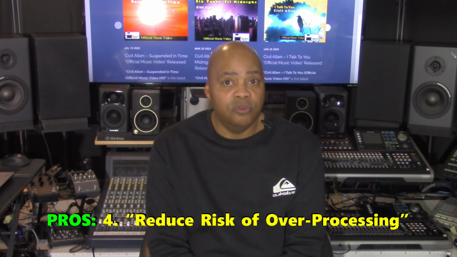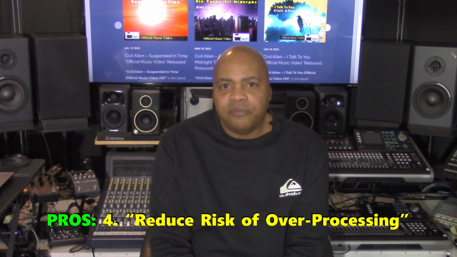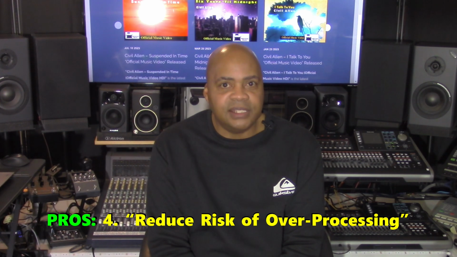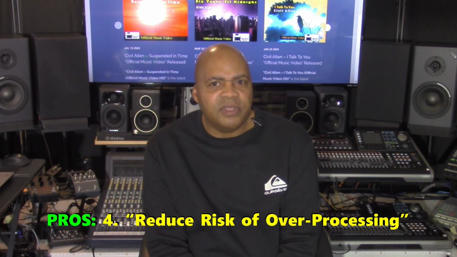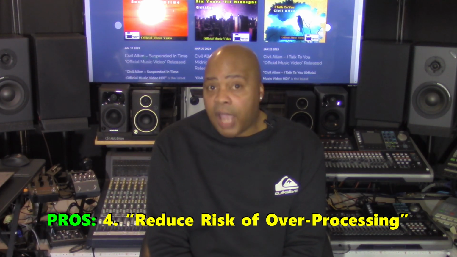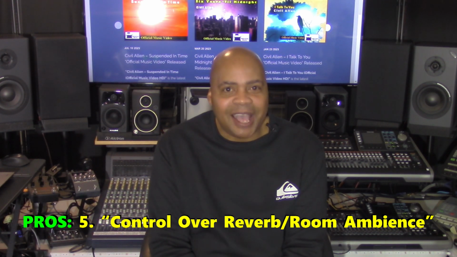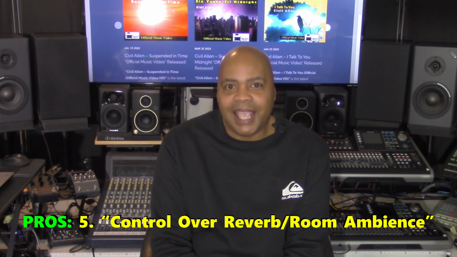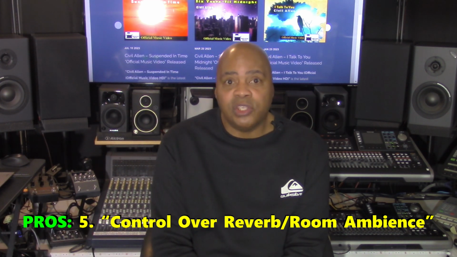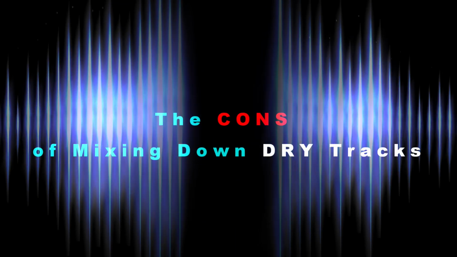Dry tracks reduce the risk of overprocessing. Now, it prevents committing to effects that might not fit the final context of the song or production. Dry tracks offer control over reverb and room ambiance. This allows you to craft the ambiance in the mix, rather than being stuck with a baked-in room tone or reverb. Now let's move on to the cons.